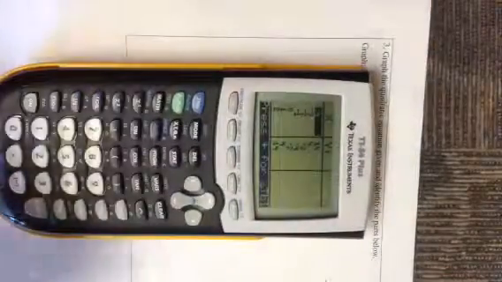Now for the x-intercepts, that's where I'm crossing the x-axis. So right here and right here, and those are not a perfect whole number. So I'm going to need to use my calculator to find those. So what we're going to do, we've already got it typed in.